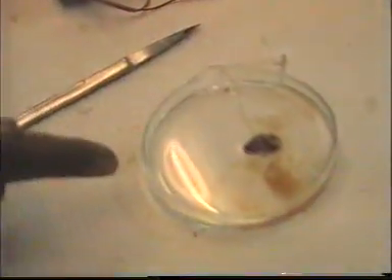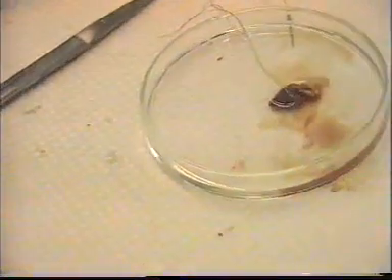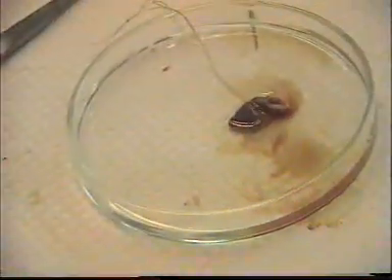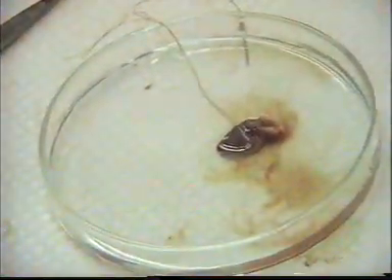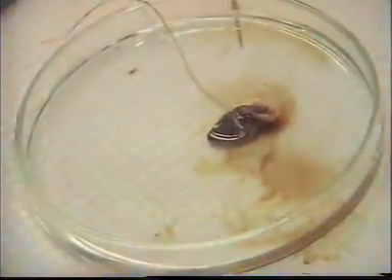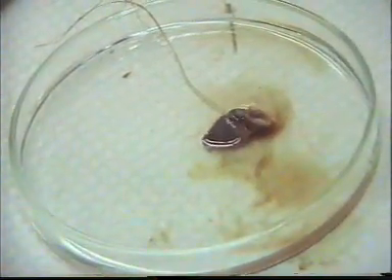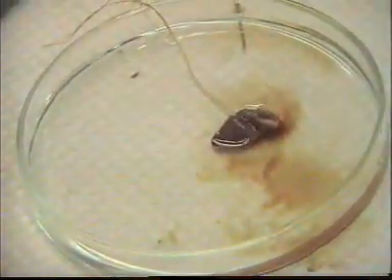This is known as inherent rhythmicity. So that means the rhythm of the heart is still there, even if it's isolated from the body.